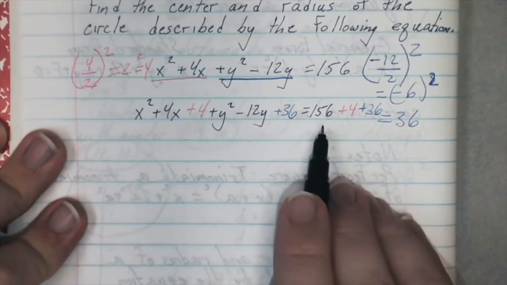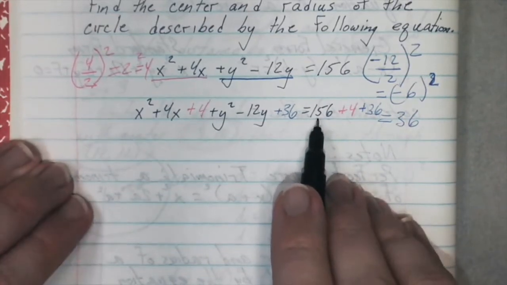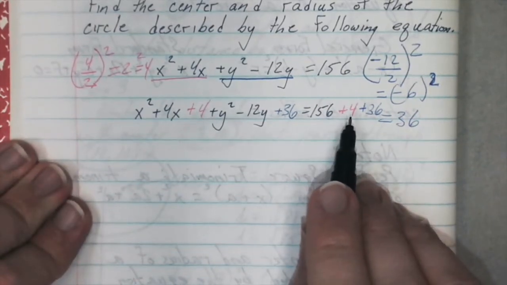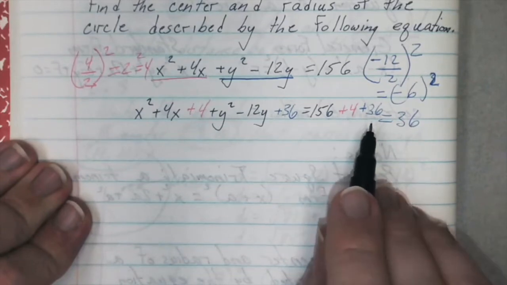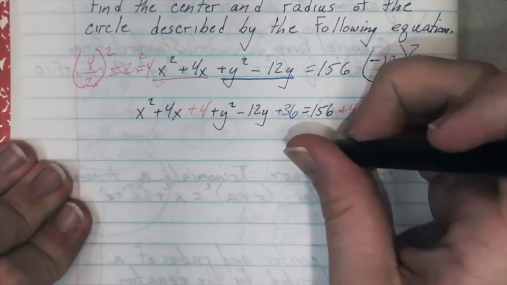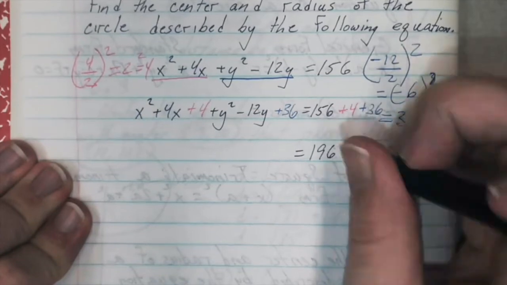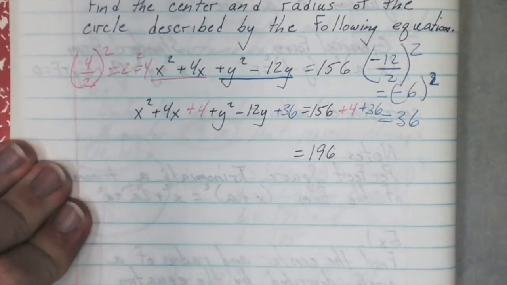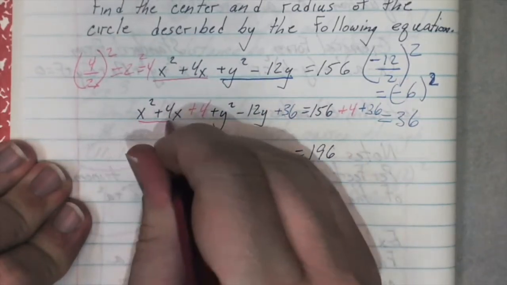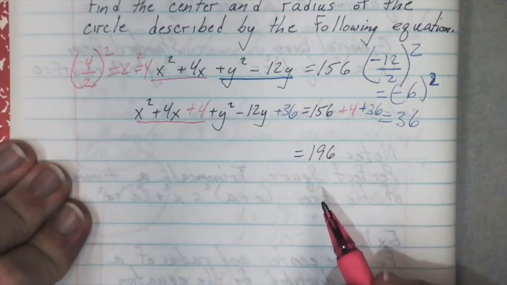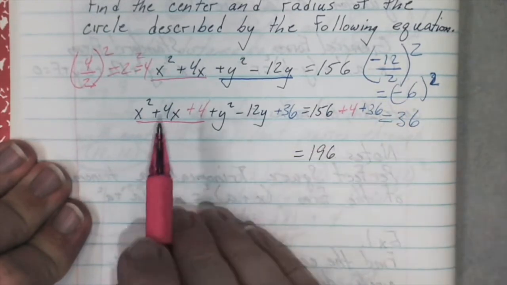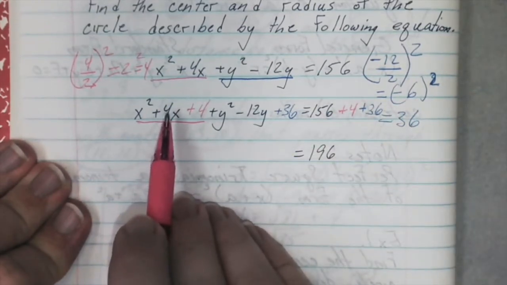Well, let's simplify a couple of things here. If I add together the 156 and the 4, I get 160. I add the 36 to that, I get 196. Cool. Looking better already. And then I can take a look at this part. Because I added the 4, now it's a perfect square trinomial. I can rewrite it as x plus half the middle number.